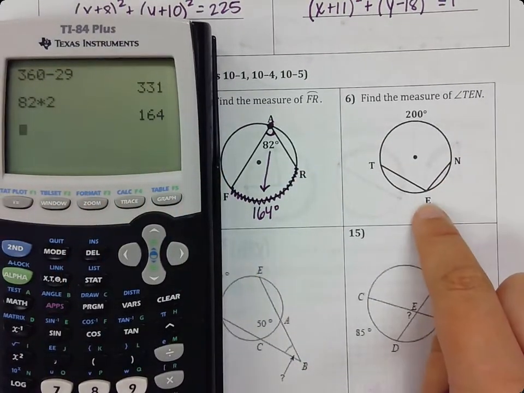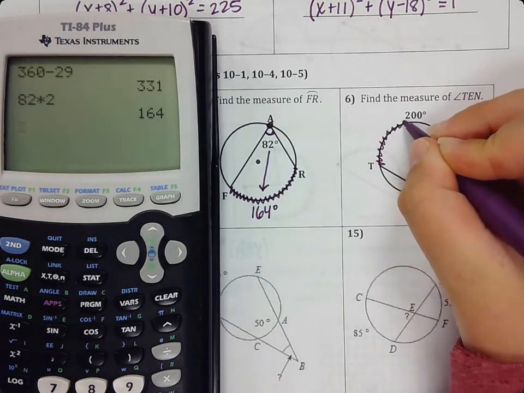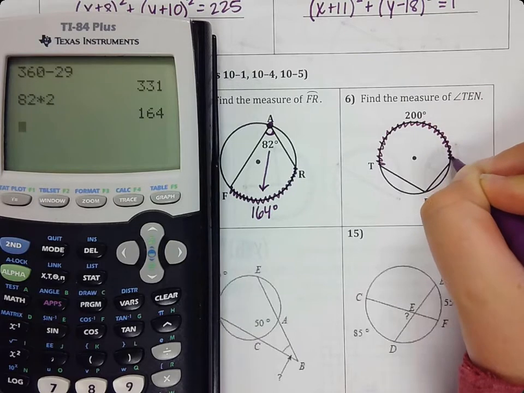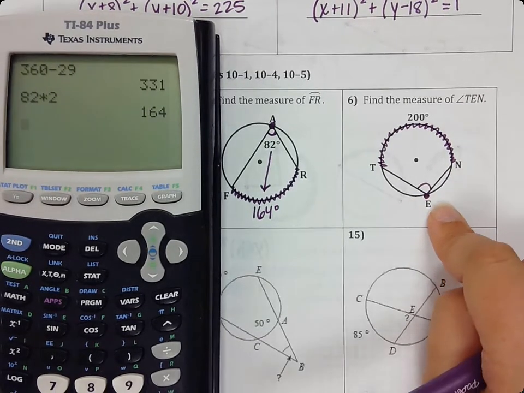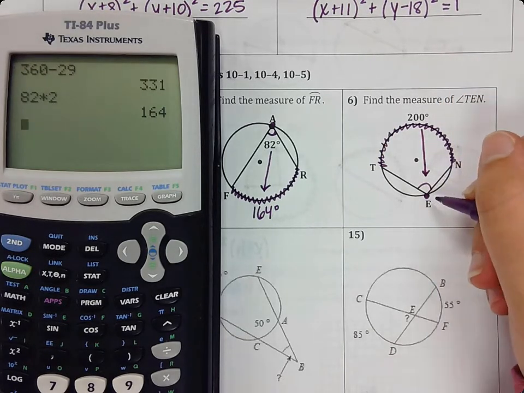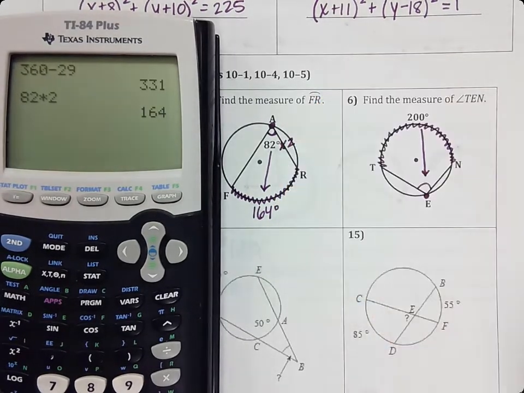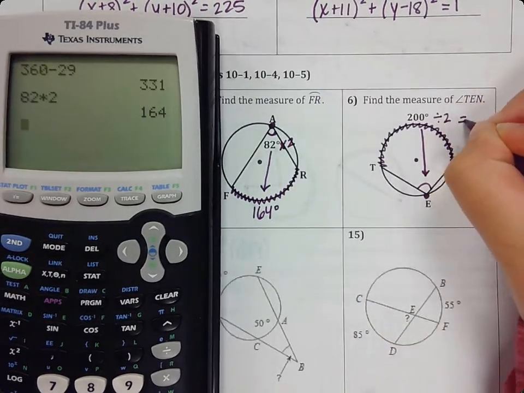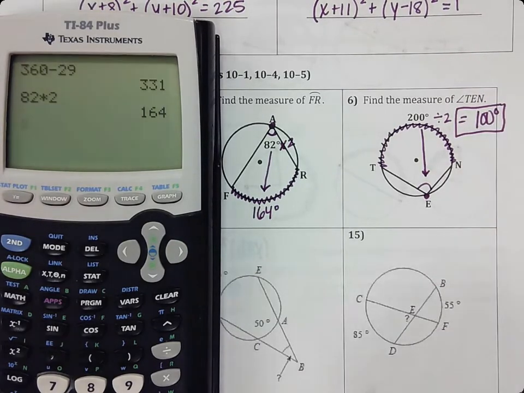The next problem looks almost the same. We have an arc measure. This time we're trying to find the angle with the vertex on the circle, but we're going backwards this time. We're given the big value, we want to find the small one. So instead of multiplying by 2 like we did in the first one, here we're going to divide by 2, which equals 100.